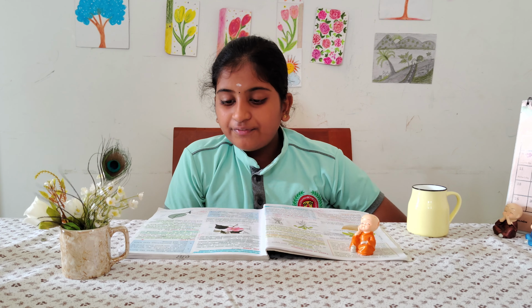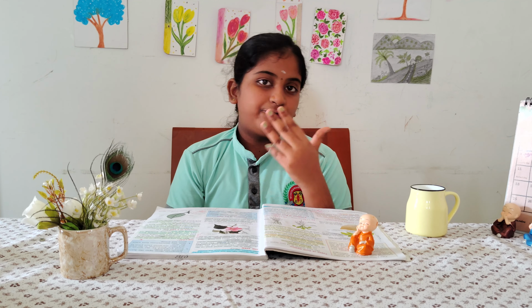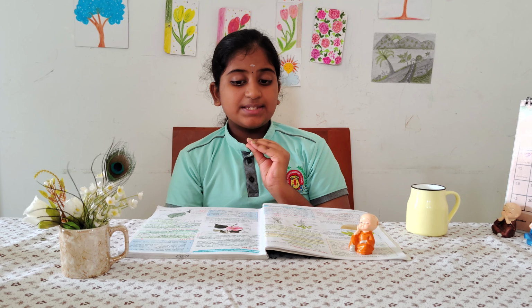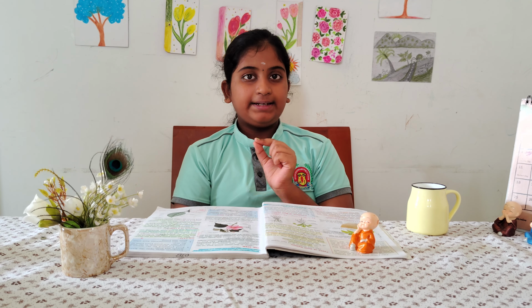The shoot system is made up of stem, buds, leaves, flowers and fruits. So it is made up of 5 main parts. We are going to be seeing about each part in detail. Okay.